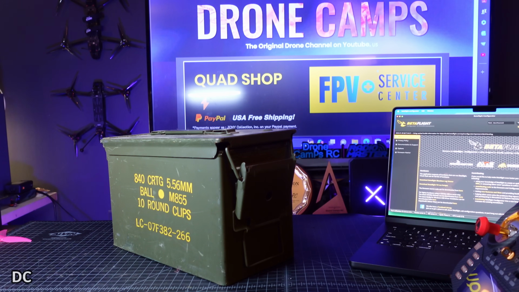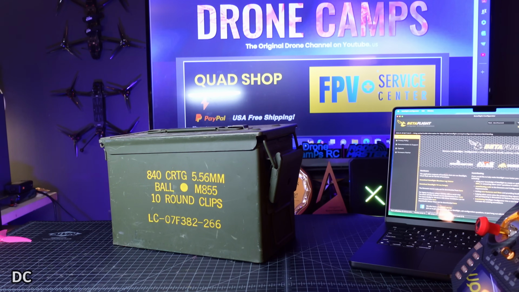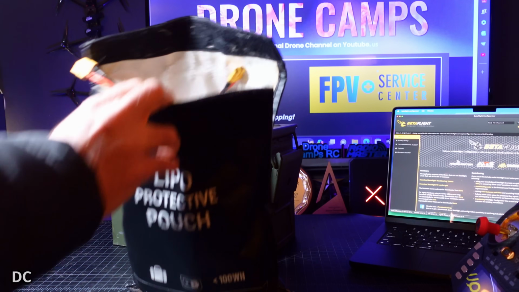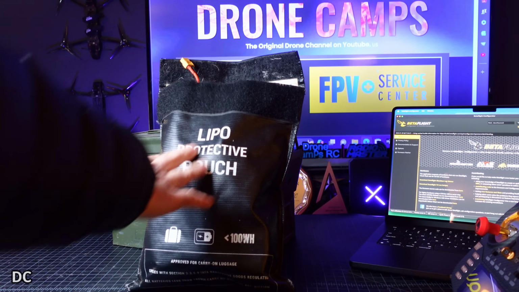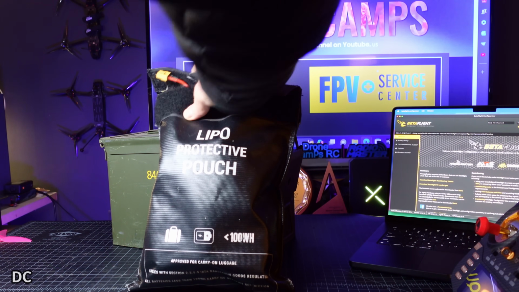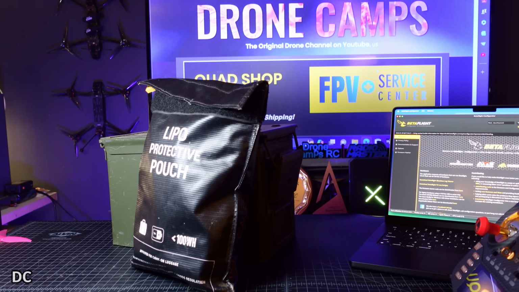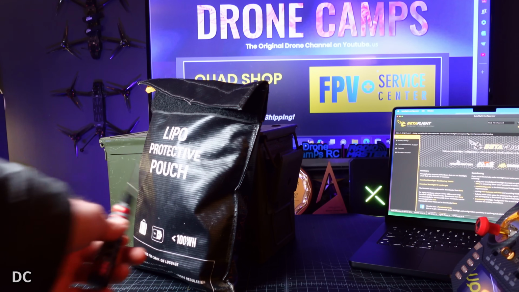The next thing that you can do is use any type of LiPo safe bag. Try not to overload it like this bag is, but using a LiPo pouch is also kind of nice for transporting LiPos, say to and from your house to the field and back. So this is what I use for carrying LiPos in my car. These also work great when you go through TSA, as long as you're not carrying this many.